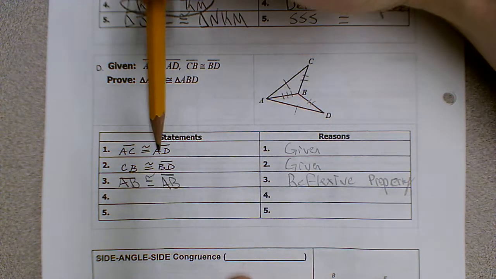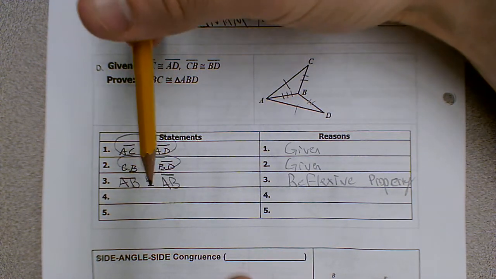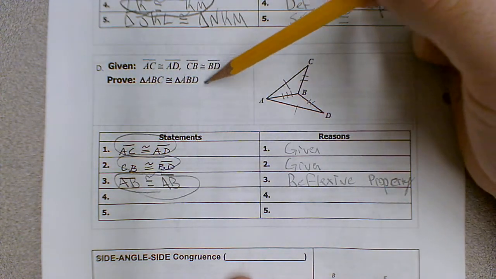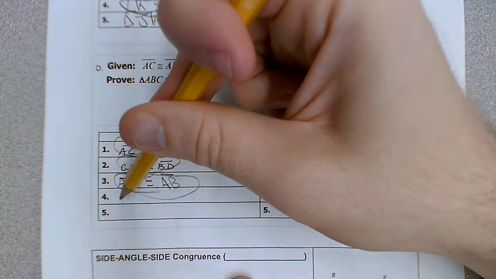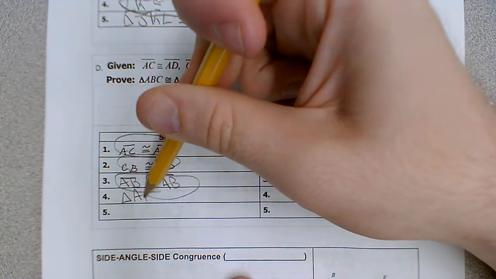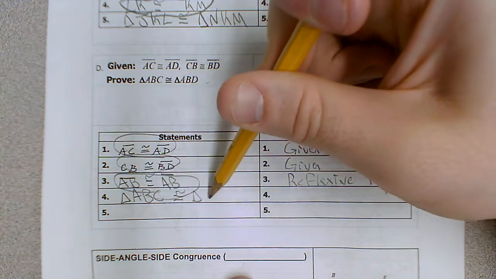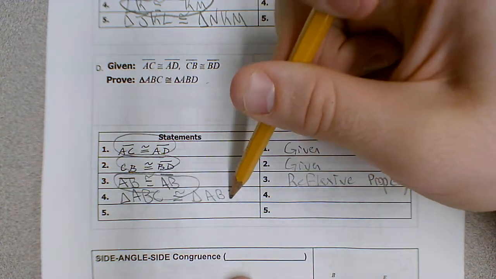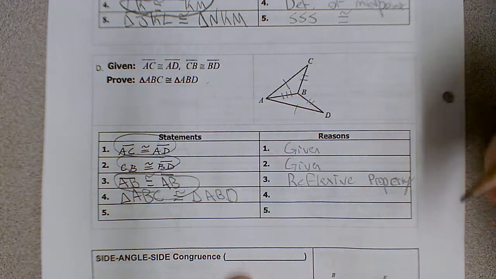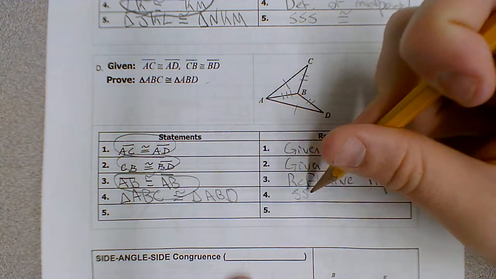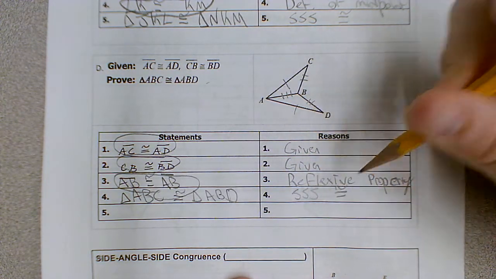Now that we've shown that all three sides here are congruent, we can now make a statement about triangles ABC and ABD. Triangle ABC is congruent to triangle ABD. All three sides are congruent to each other, so we use side-side-side congruence.